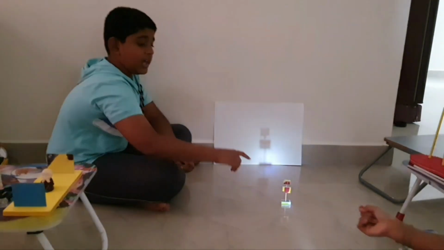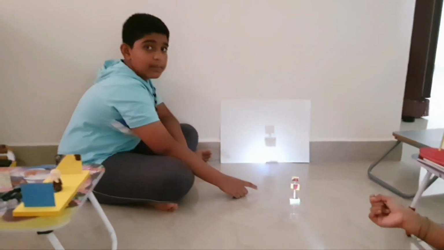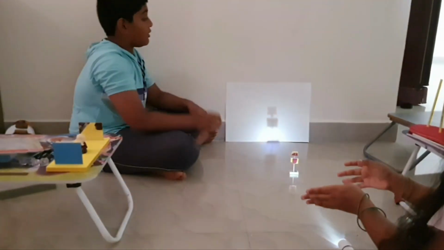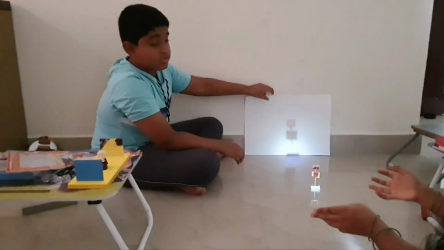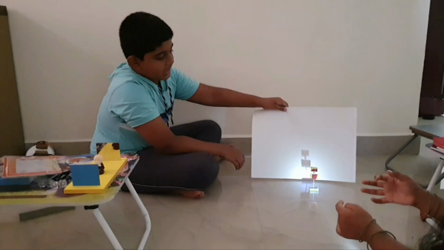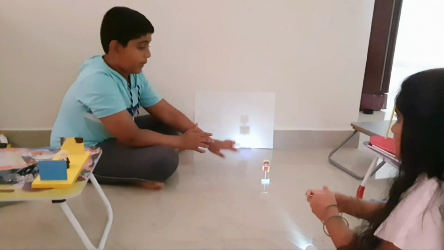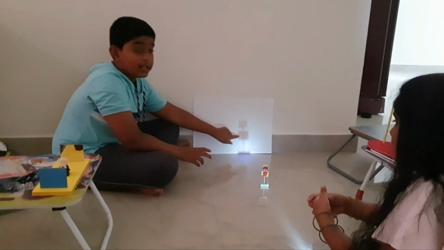In the third condition, the position of the light source and the opaque object is fixed and only the screen moves. When the screen is near to the object, the shadow is smaller. And when the screen is far from the opaque object, the shadow is bigger.